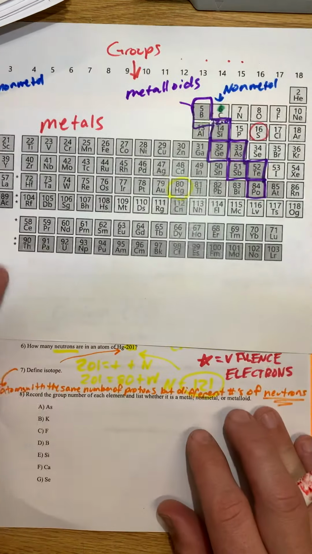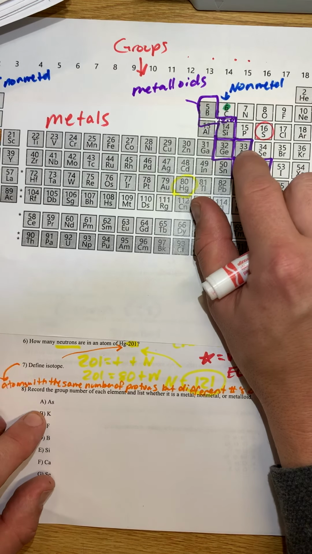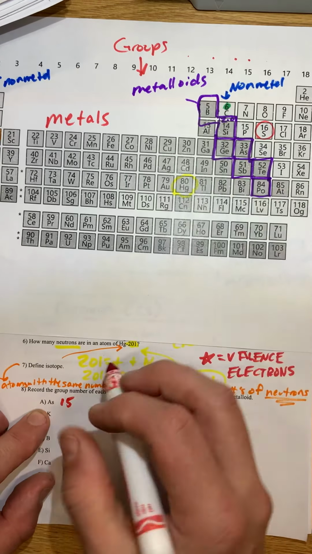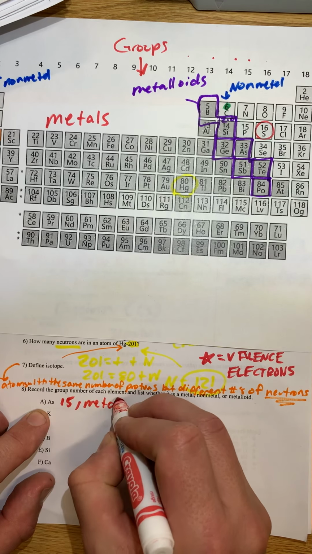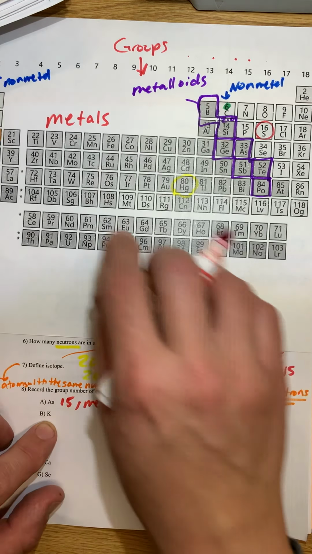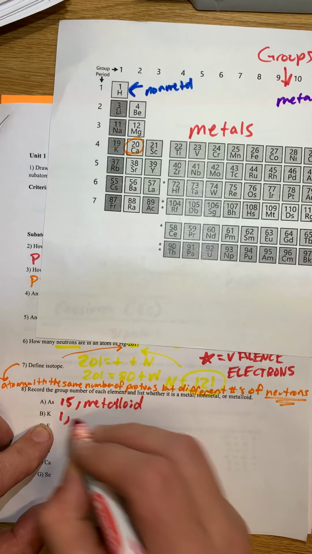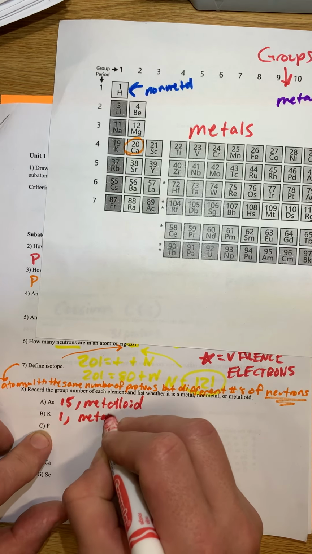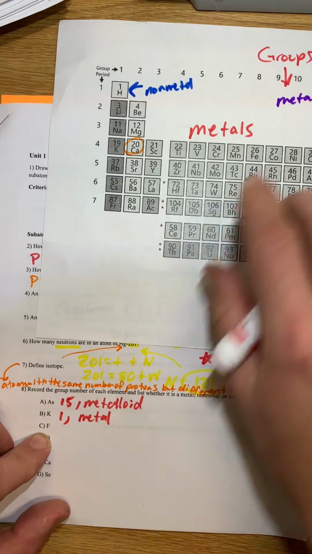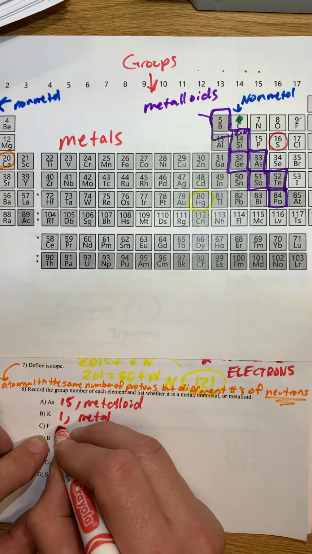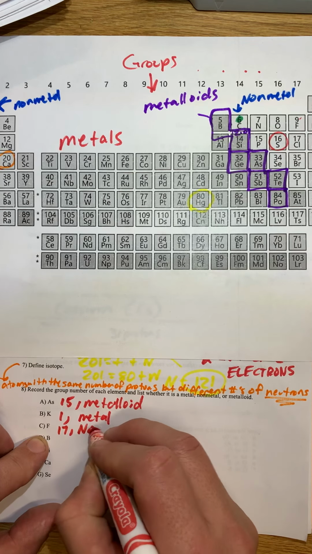So As is arsenic. It's in group 15 and it is a metalloid. Okay, potassium over here, group 1. Okay, it is a metal. Fluorine is over here in group 17, and it is a nonmetal.